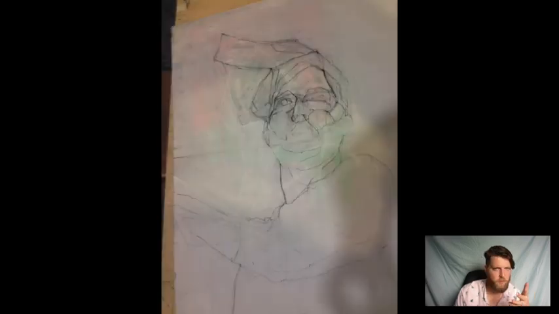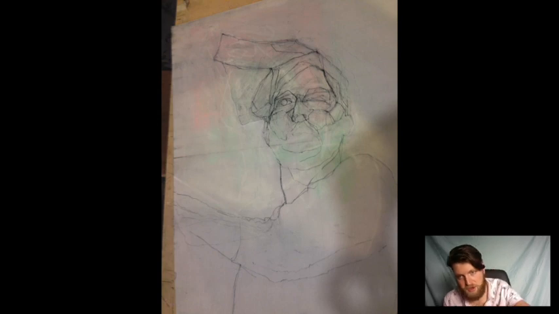And here's my drawing with my bag on my head using just gesture and contour line drawing. I'm sorry I don't have a better picture of this. I actually cannot find this drawing, unfortunately. But from this drawing, you can just see it was basically all blind contour line drawing.